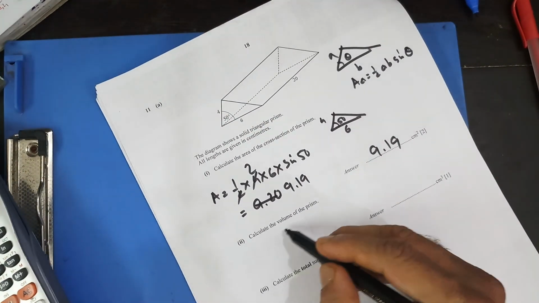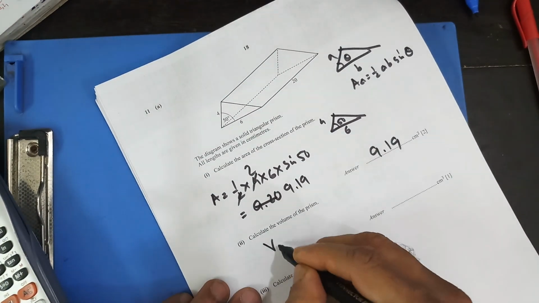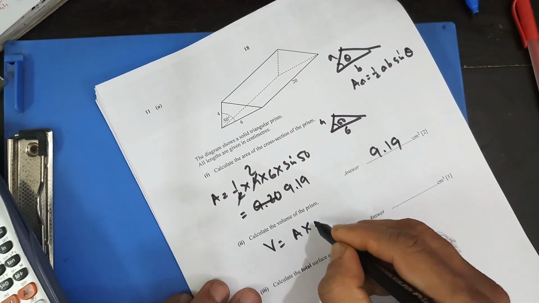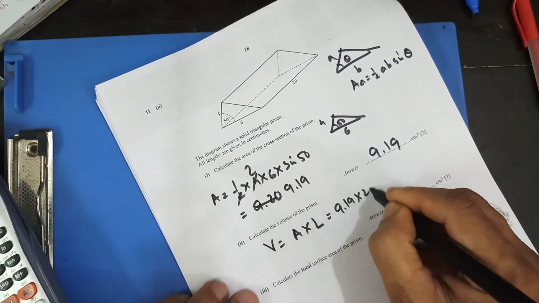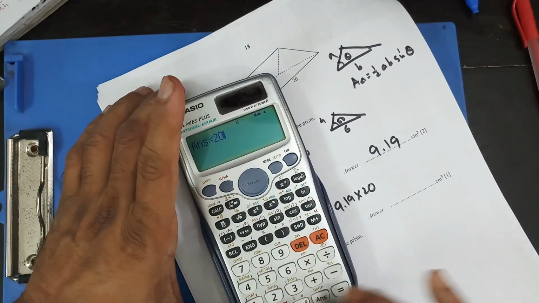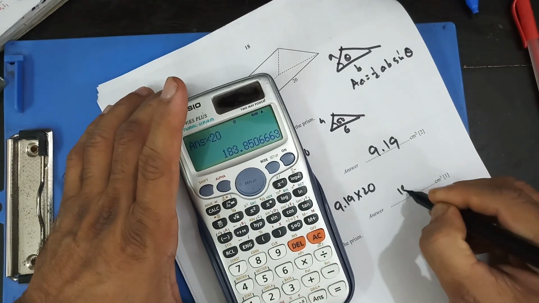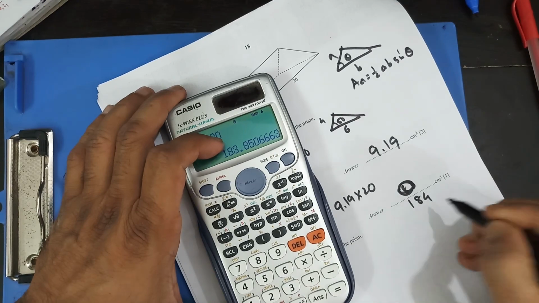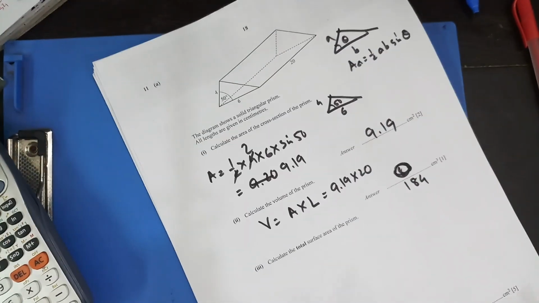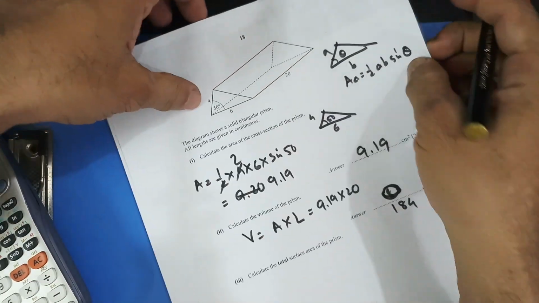So this is 9.19 to 3 significant figures, 9.19 square centimeter. Calculate the volume of the prism. That's very simple: area times length. So 9.19 times 20, I got 183, correct to 3 significant figures, 184 cubic centimeter.